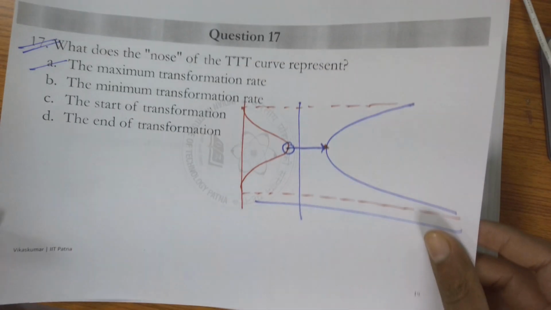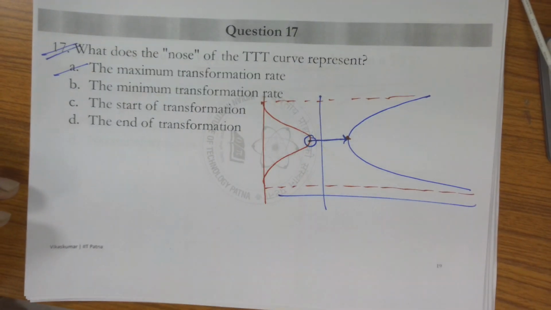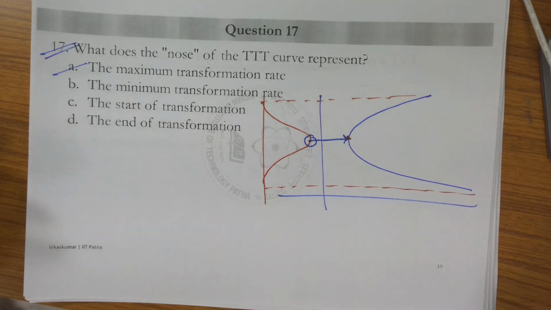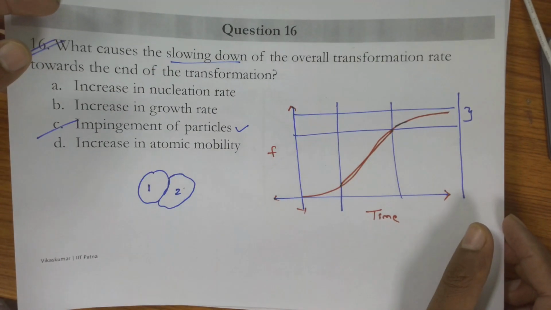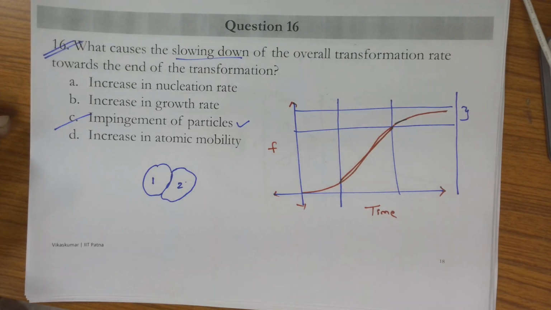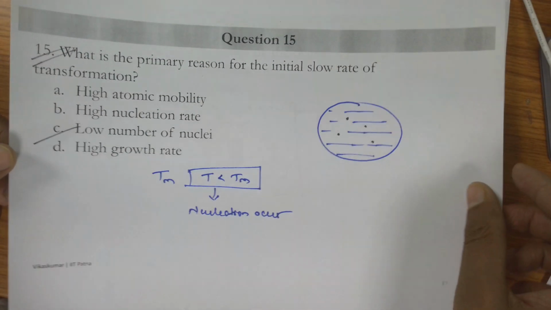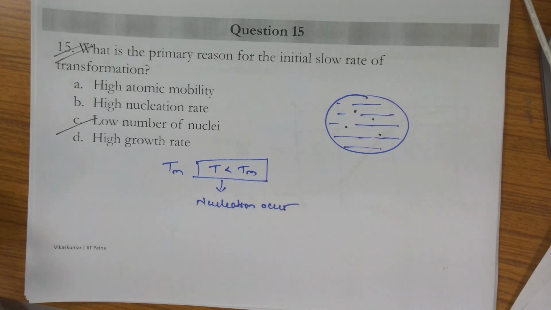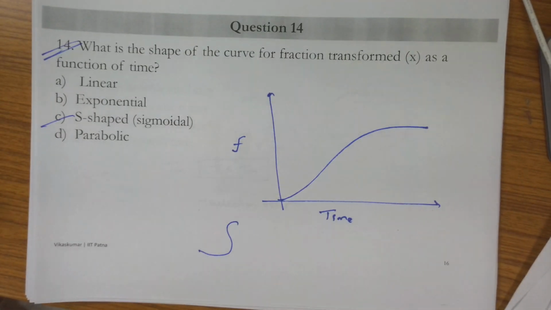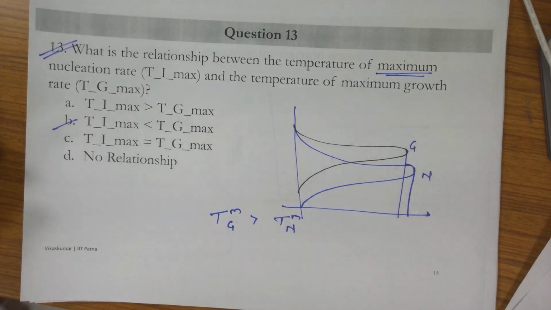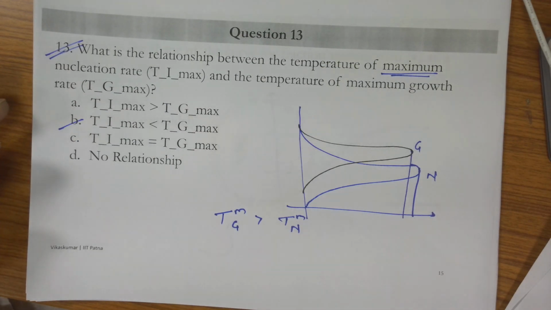Then here we discuss about the norms of the TTT curve, the rate, the point, the temperature at which the maximum transformation rate is obtained. Then the fraction transformation which we have obtained, what is the one which is impinging, why the transformation rate is very slow at the end of the transformations. And then we discuss about why the nucleation rate is very slow initially. What is the curve of the fractional transformations. And then we talk about the temperature at which the maximum nucleation and maximum growth rate is obtained, and what is the more or less rough relation between them.